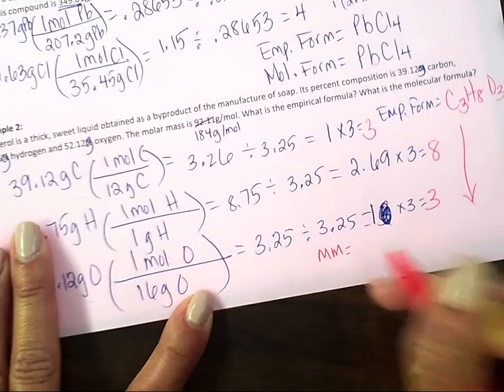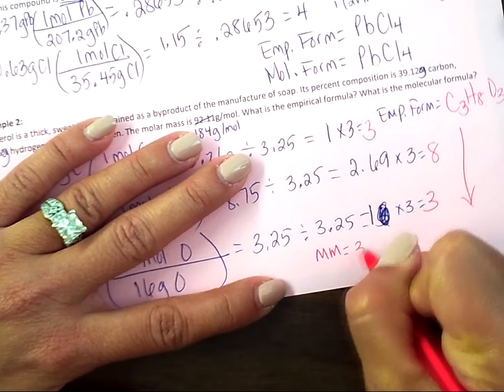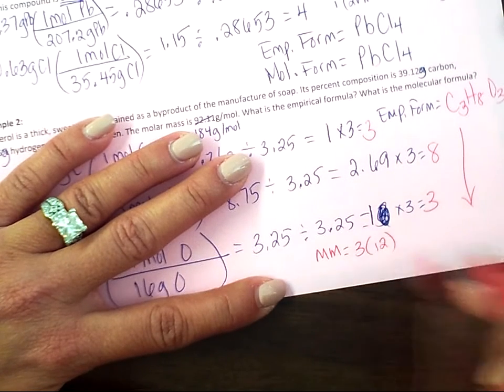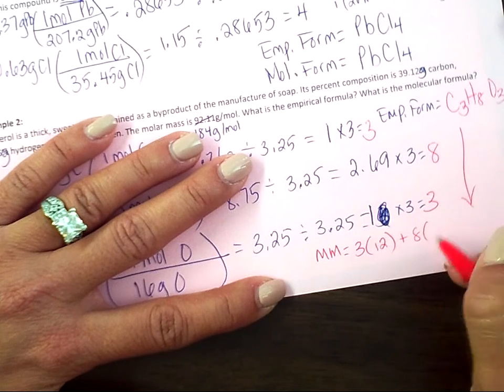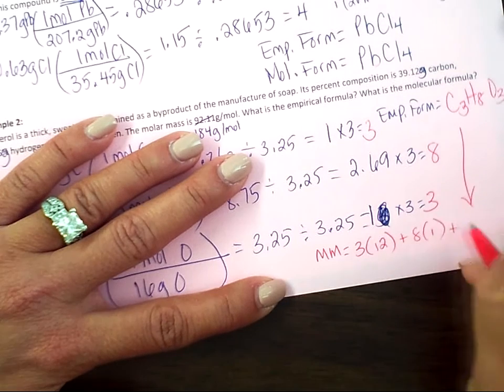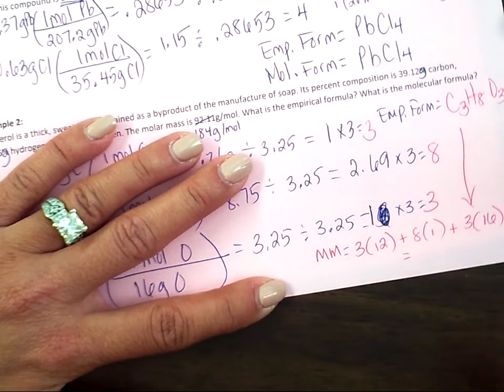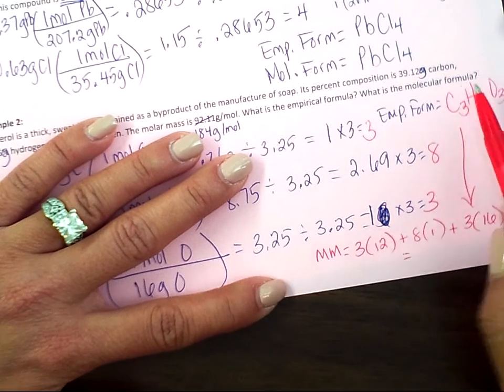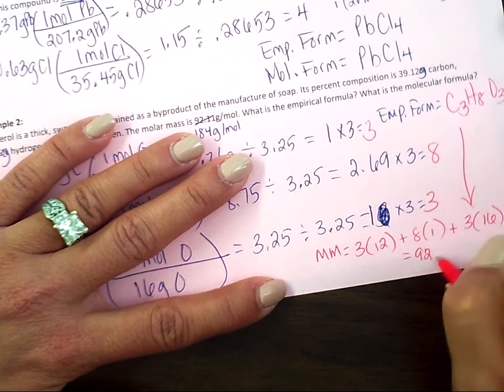Let's do the molecular mass of the C3H8O3. If I have 3 of the carbons, which weigh 12, I have 8 of the hydrogen, which weigh 1 each, and I have 3 of the oxygen, which weigh 16 each, your total molar mass of your empirical formula ends up to be 92 grams.